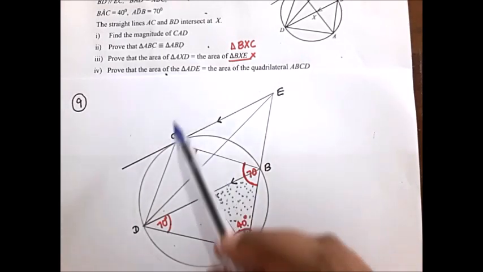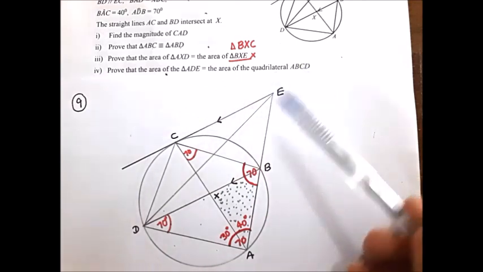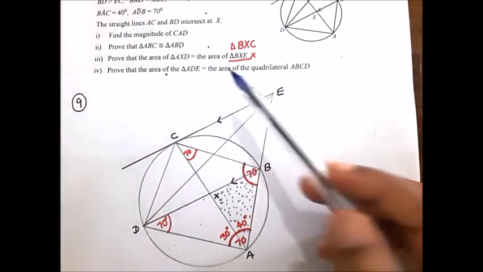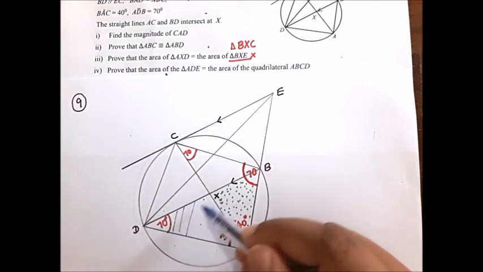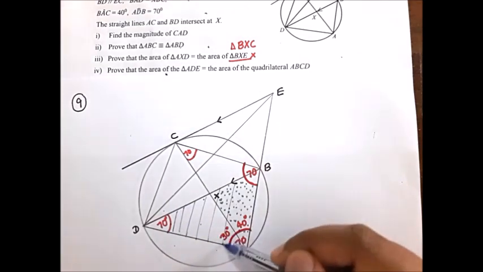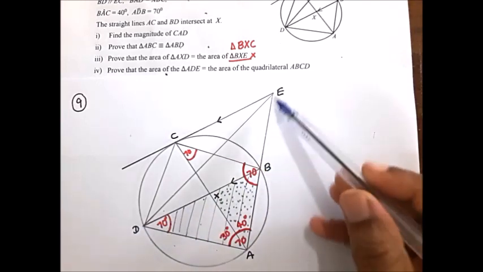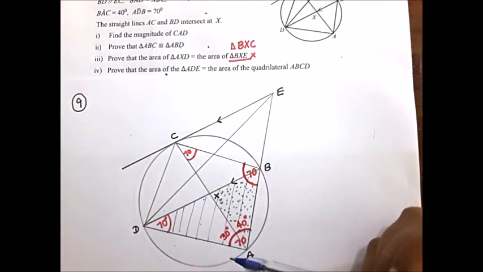Look at the fourth one. Prove that the area of triangle ADE equal to area of quadrilateral ABCD. This is the quadrilateral ABCD and this is the triangle ADE. First find the common region to ABCD and ADE. This is the region common to both figures. ADB is common to ADE and quadrilateral ABCD.